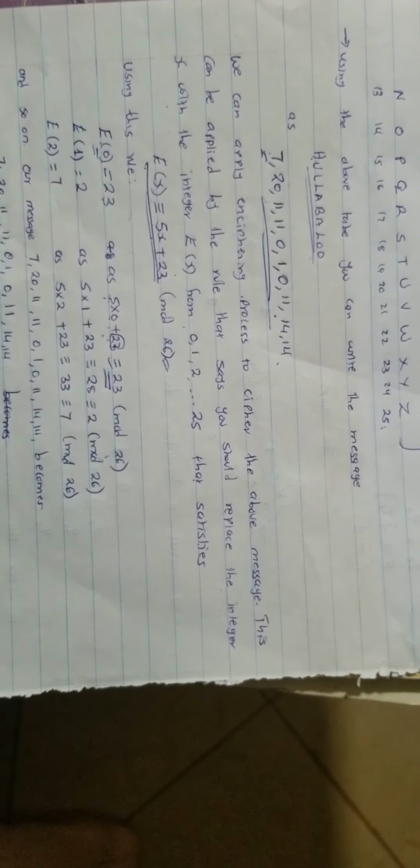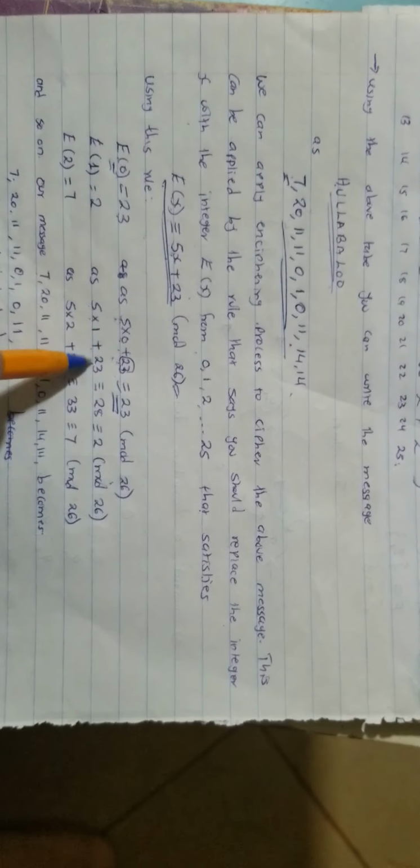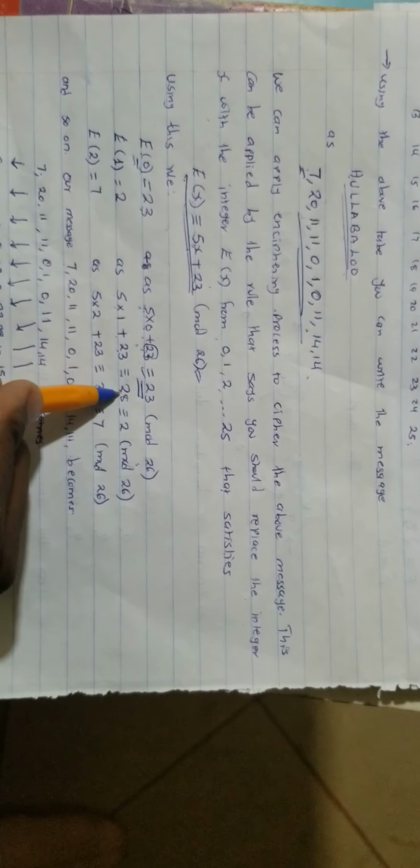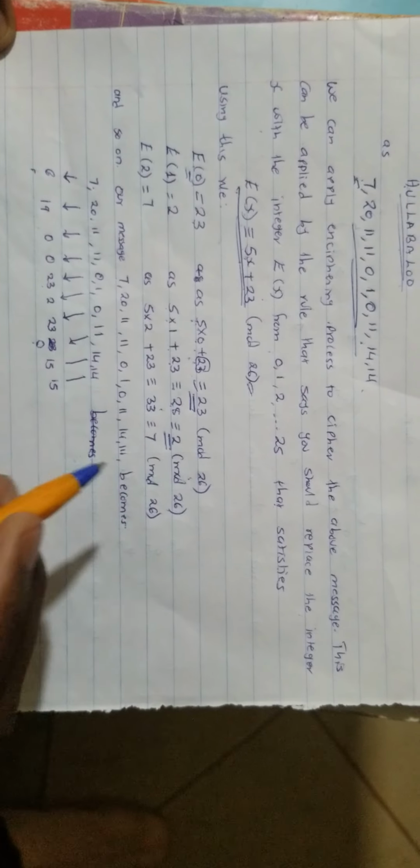If we divide 23 by 26, we get a remainder of 23. The same thing applies to 1: we replace x by 1. It's going to be 5 times 1 plus 23, which is 28. If we apply modulo 26 on 28, we get a remainder of 2. So our next cipher digit is going to be 2.